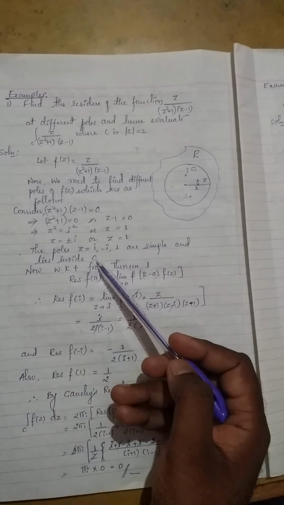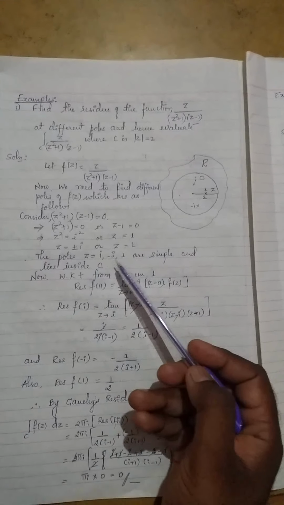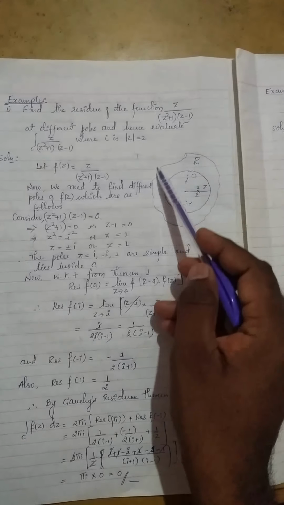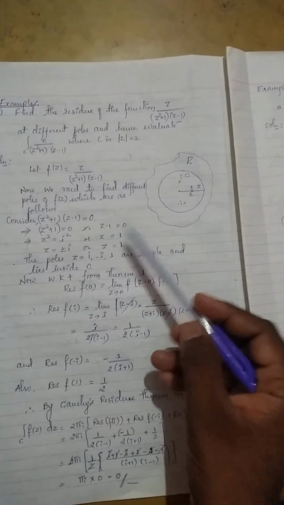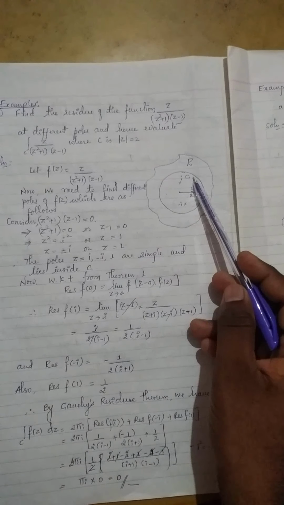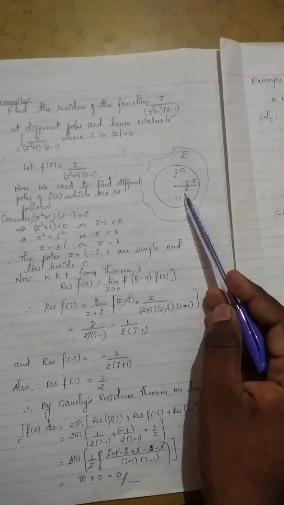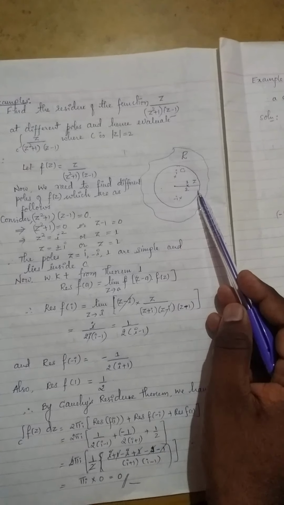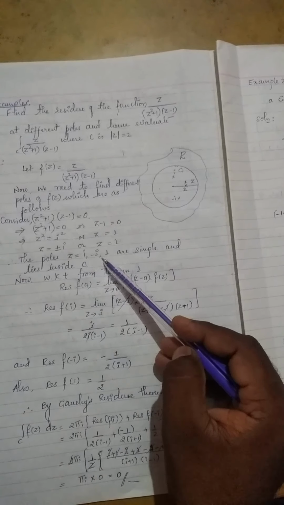So how do they lie inside C? Let us see diagrammatically. Consider this region, and this one is C with radius 2, modulus of z equals 2. The poles are i, minus i and 1.